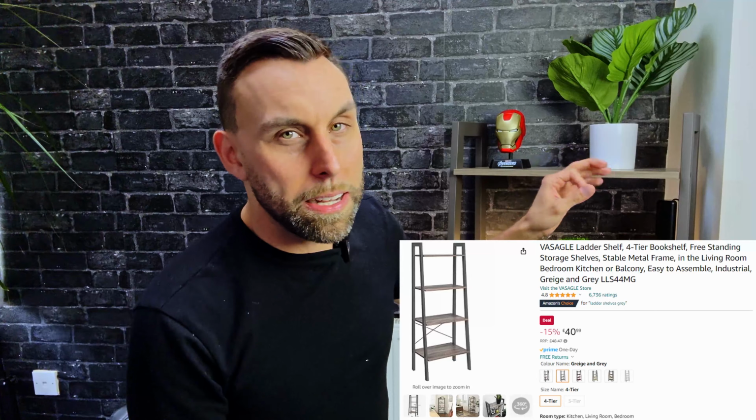So I got this. This cost me £40, which is about $50 odd on Amazon, and it took me literally 20 minutes to put together. It is not complicated. It didn't come with a 35-page instruction manual. It's literally really good to put together. This shelving unit, it's really good.